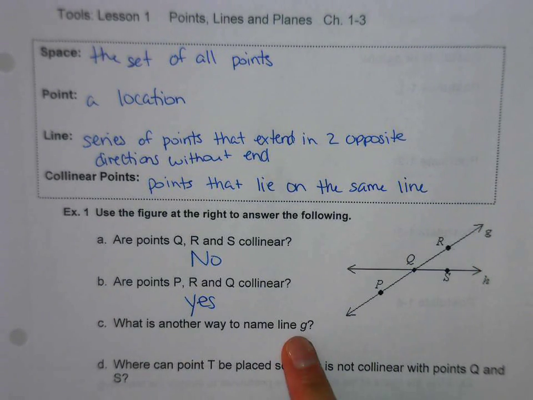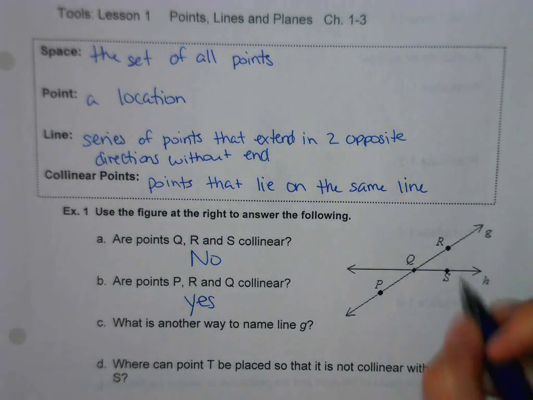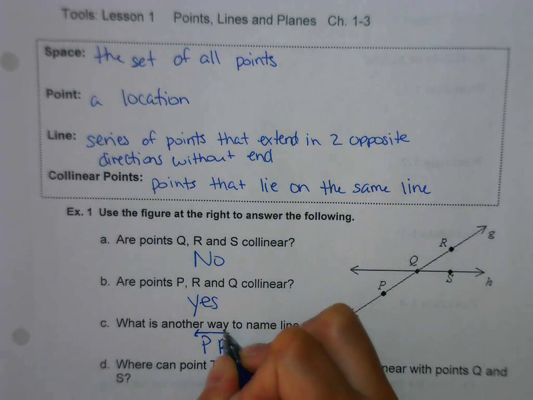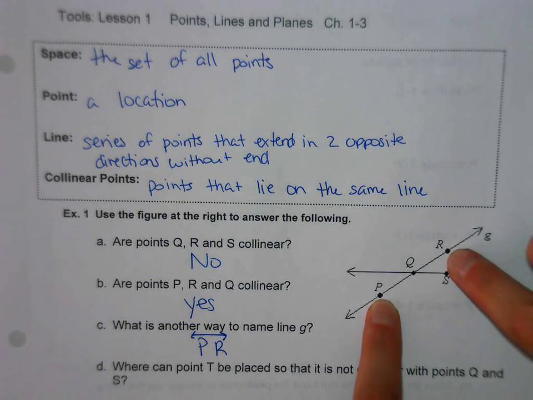I want to look at another way to name line G. If this is our line G, that means it's going through 2 points. We can say it goes through points P and R, and we can write it with a line on top. So we formed the line PR.